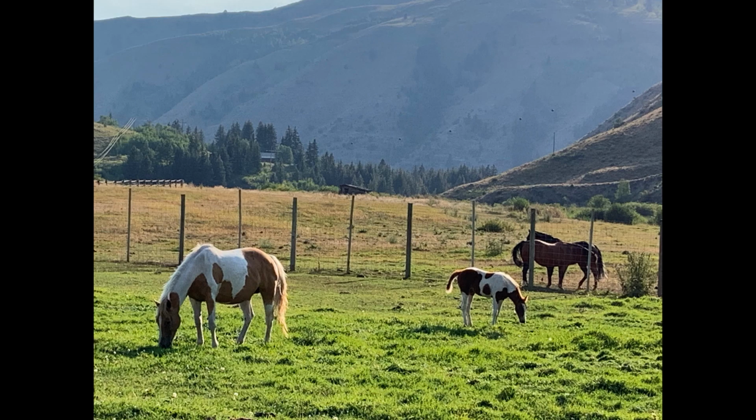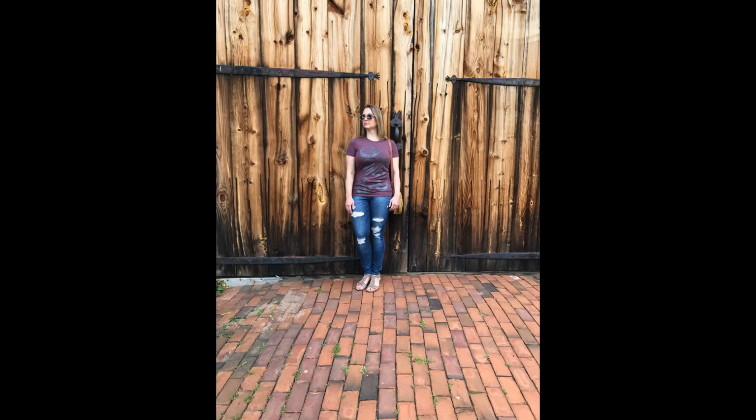Animals. These were some of the horses we met at a ranch in Wyoming when we went on our horseback mountain tour. Modeling photos. I have a screen printing business where I print my designs on t-shirts, and here is my sister who is my model for my shirts.